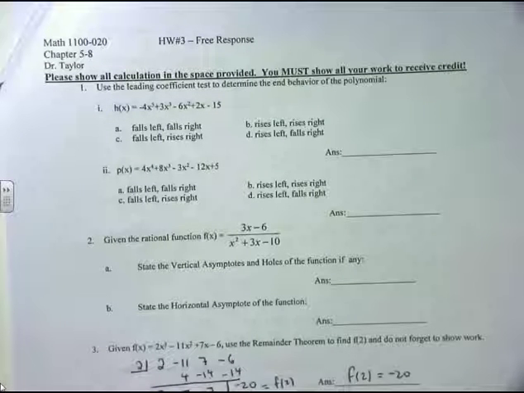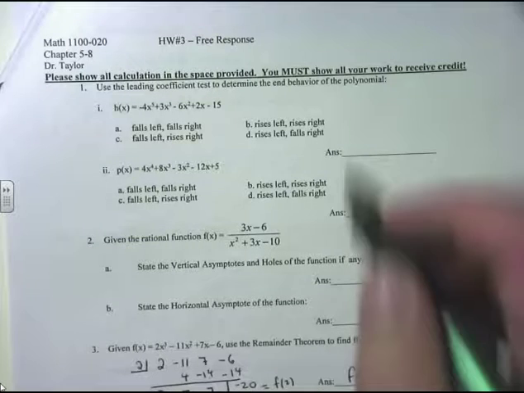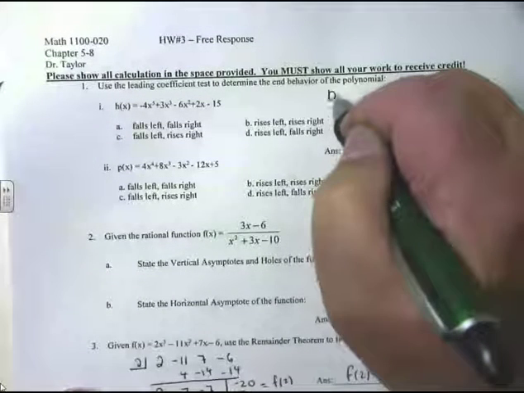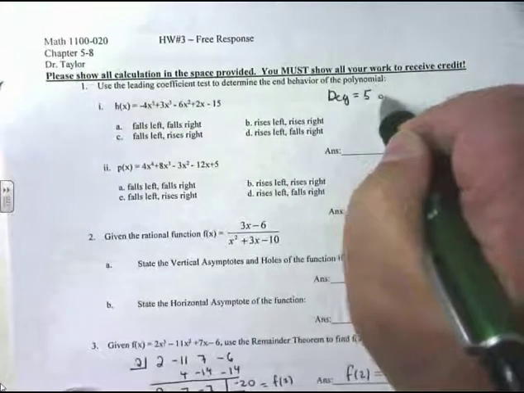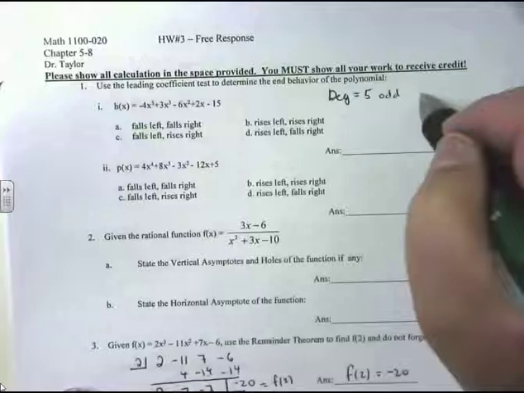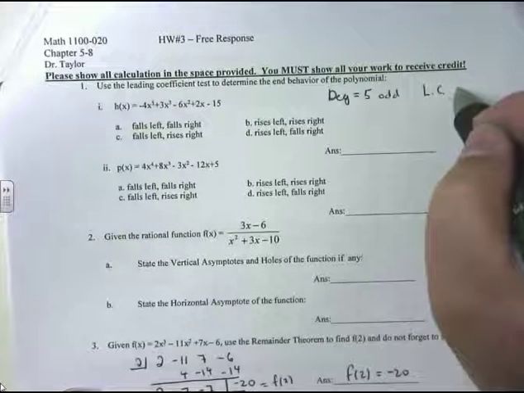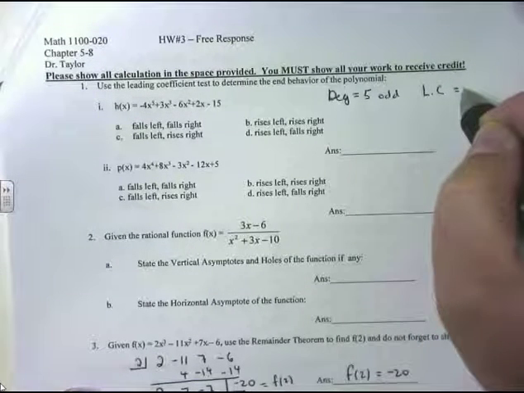I got h of x being negative 4x to the fifth plus 3x cubed minus 6x squared plus 2x minus 15. All right, what about the end behavior? All right, the degree of this polynomial is equal to 5, which is odd, and the leading coefficient is equal to a negative 4.